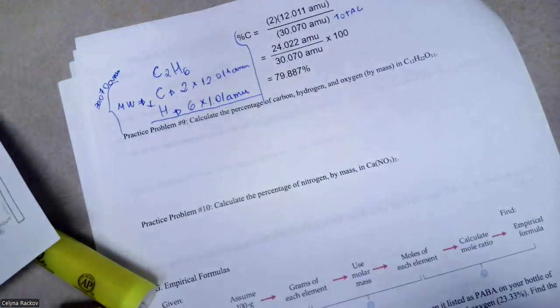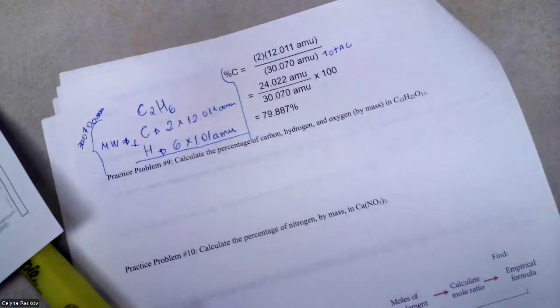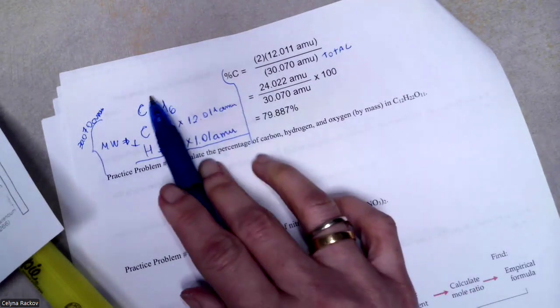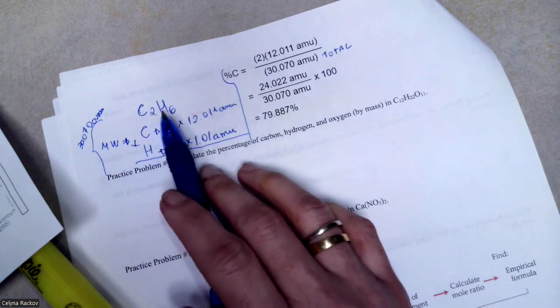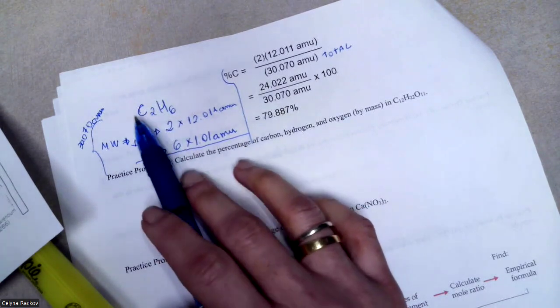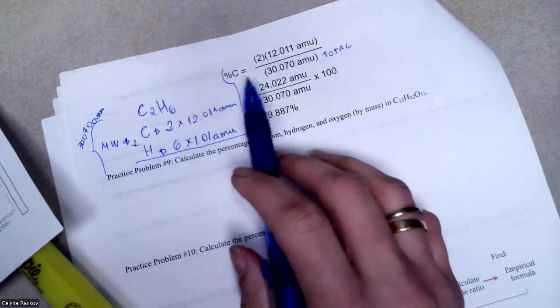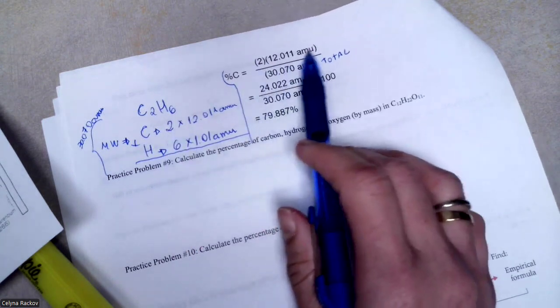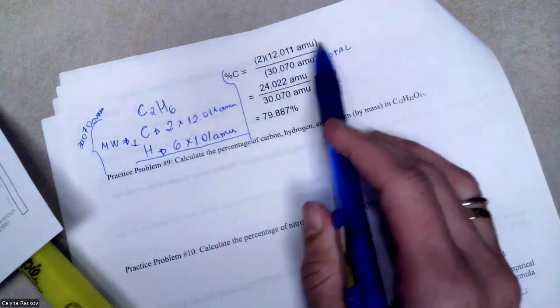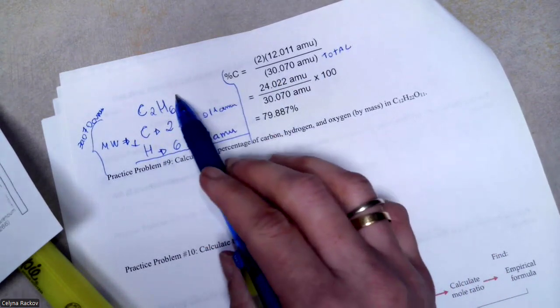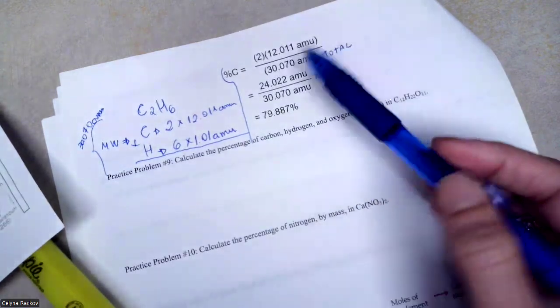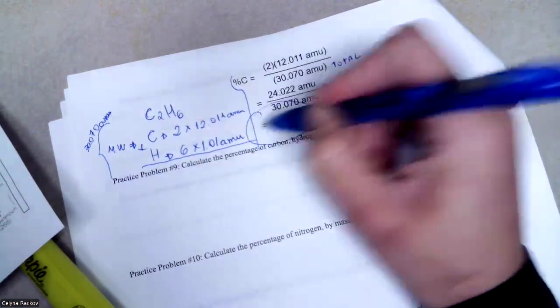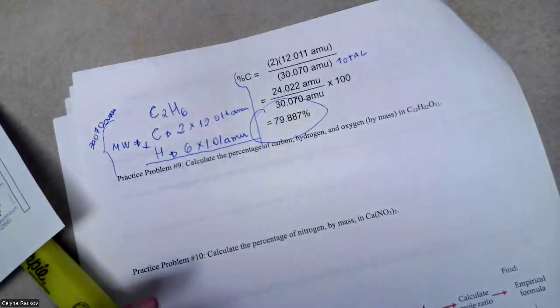So the percentage of carbon. How much carbon do we have in this formula, and what's the percentage? You have 2 carbons, so 2 times 12, divided by the total molecular weight of this molecule, times 100. You're going to see, calculated here, it comes to 79.887%.